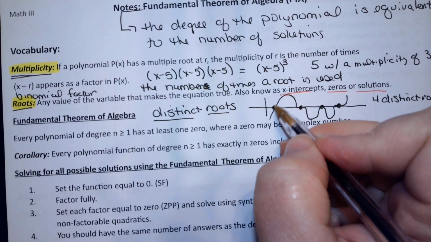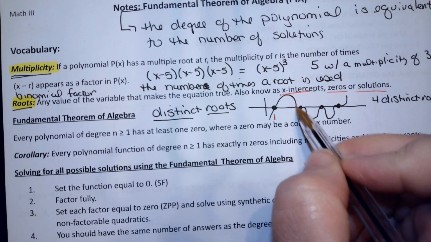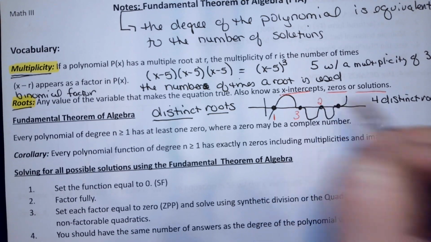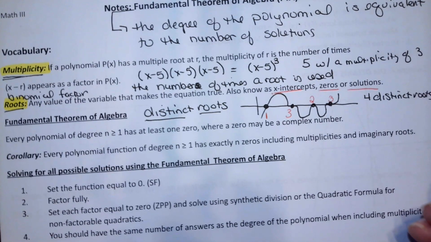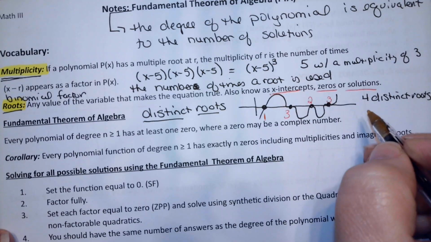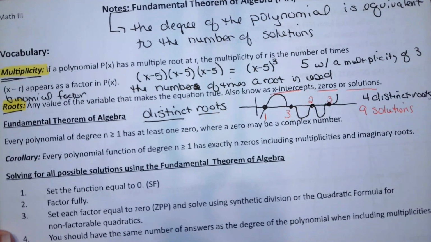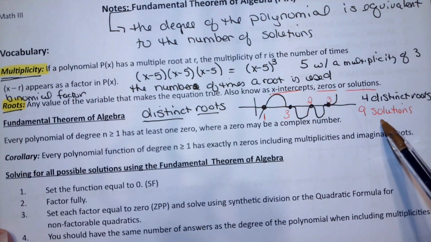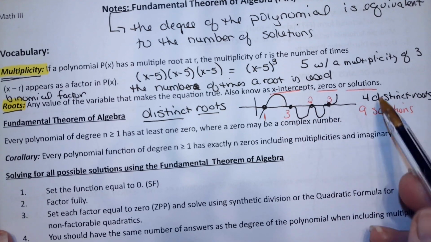Okay, so we know when it goes straight through, it's only used one time. When it's squiggly, it's used at least 3 times. When it's a bounce, it's used at least 2 times. And here we got another squiggly, so that's used at least 3 times. So what would be the total solutions here? 1 plus 3 plus 2 plus 3. So that would be 9. So here that would be 9 solutions with 4 distinct roots. So sometimes the distinct roots and the solutions would be the same, but sometimes depending on if you got squigglies and bouncing going on, then they might be different.